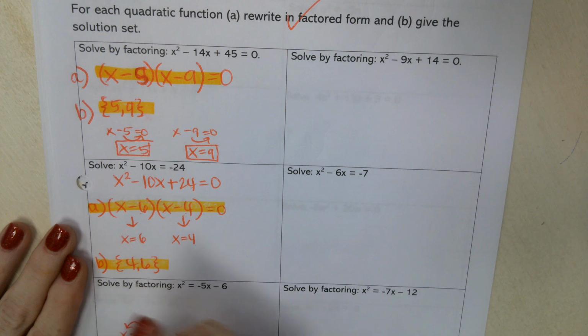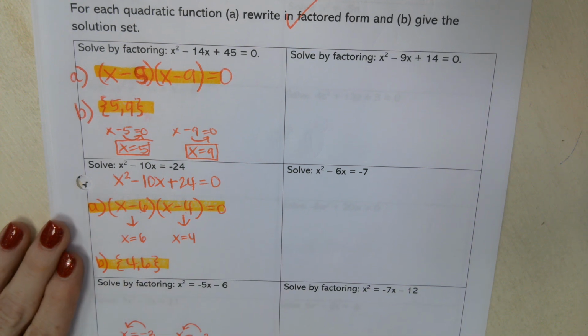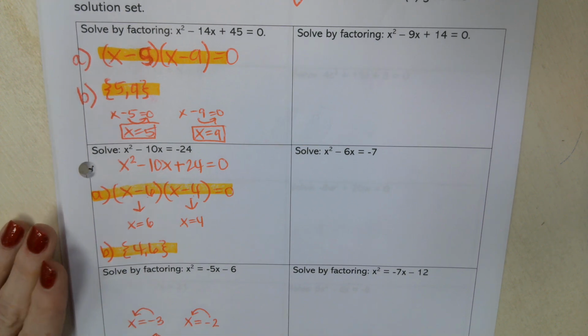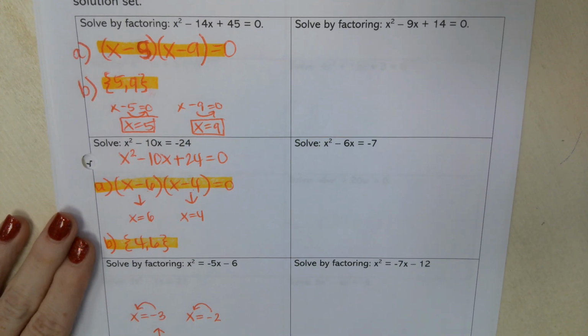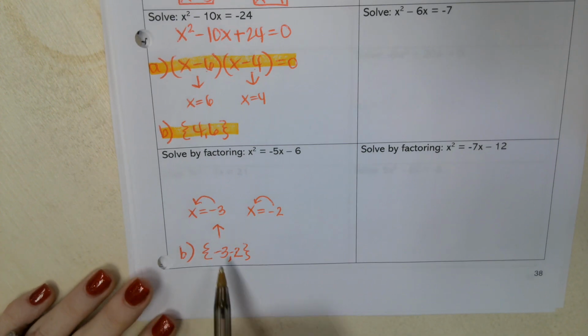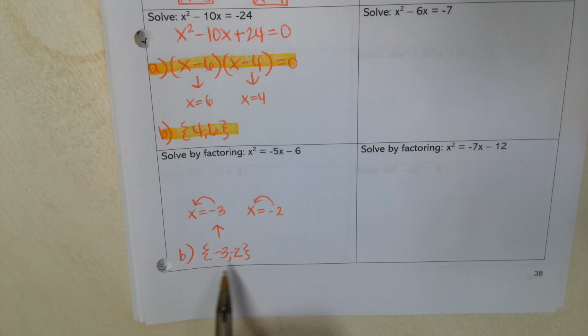If I take those factors and I move them back over on the other side, oh, y'all can't see that. I'm so sorry. Ain't nobody telling me either. My solution set was negative 3 and negative 2. So x equals negative 3, x equals negative 2.